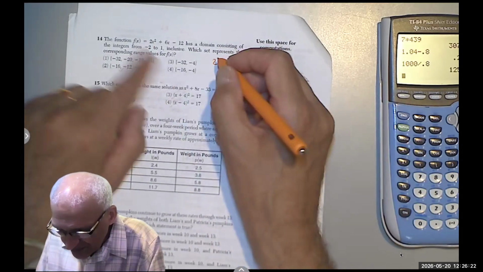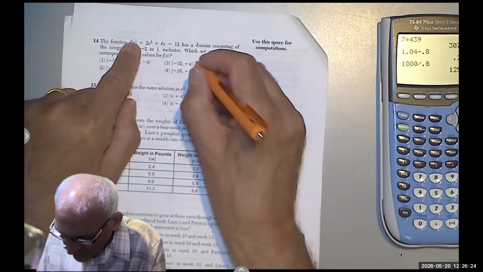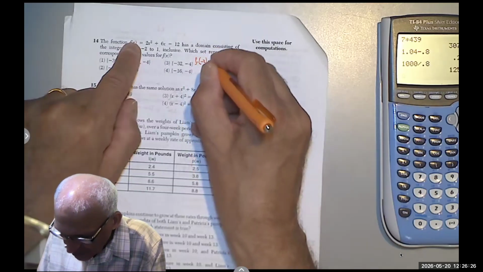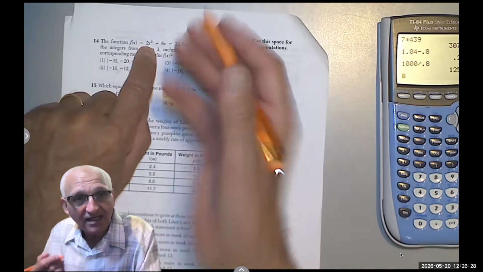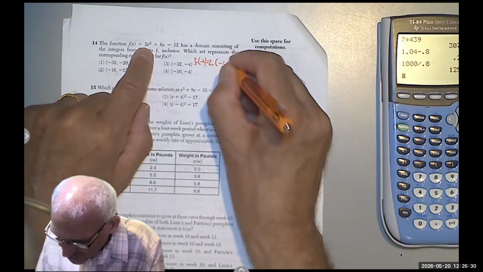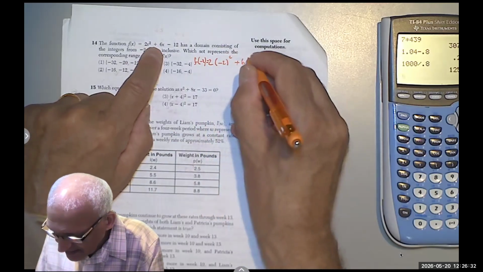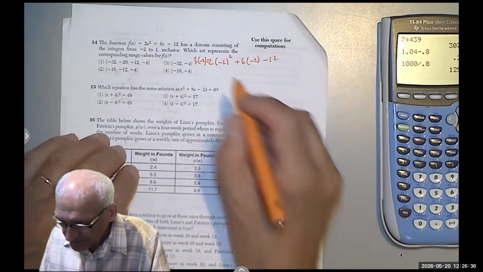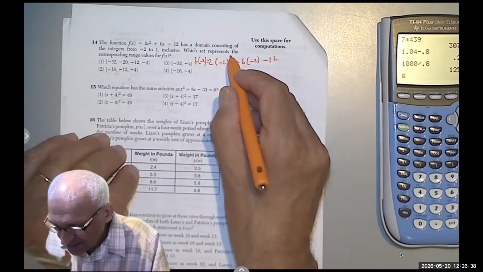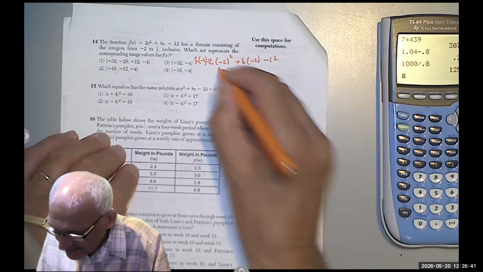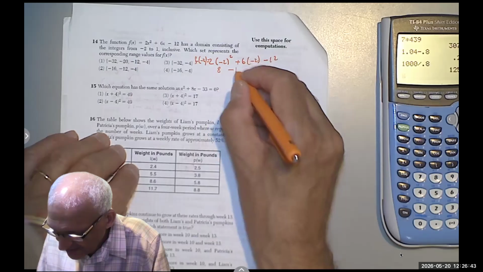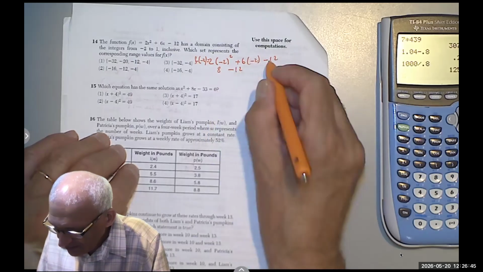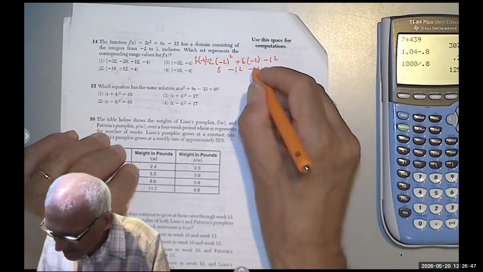So f(-2) equals 2 times, again, like we did before, -2 squared plus 6 times -2 minus 12. -2 squared is +4, times 2 is 8. 6 times -2 is -12, so that's -4, minus 12 is -16.